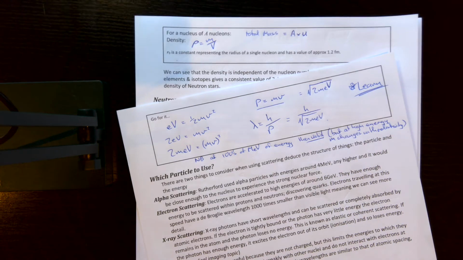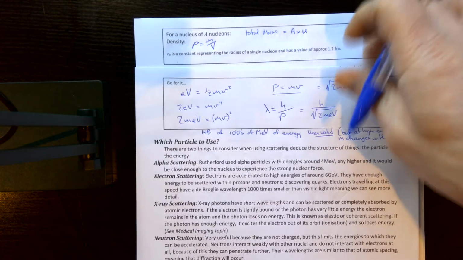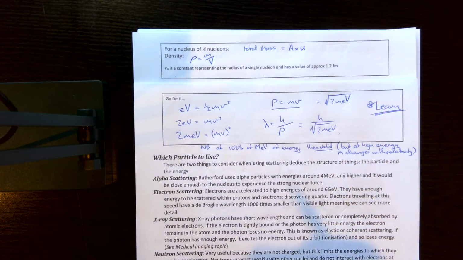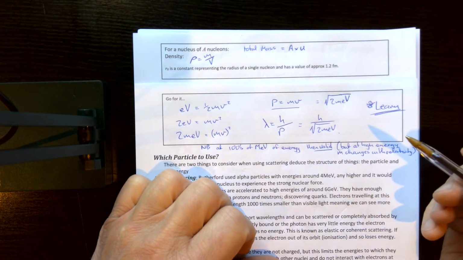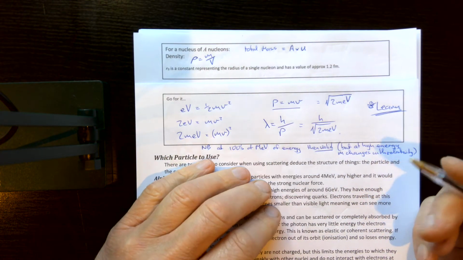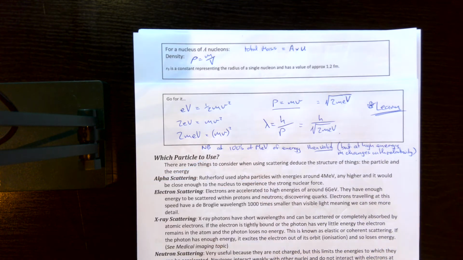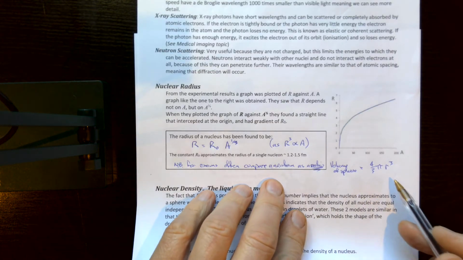Put protons and neutrons together in their natural state and they behave in a certain way together. Well, volume, we've just had that from our previous page, is of course 4/3 pi r cubed.